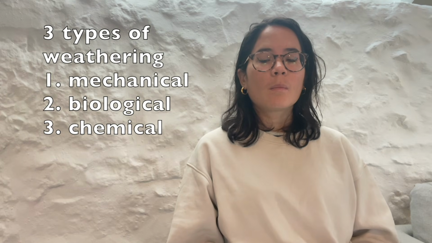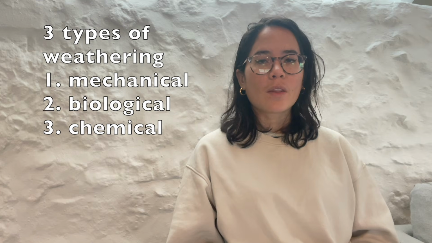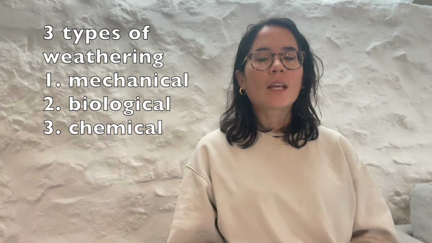So we've dealt with erosion now, but what about weathering? As the name suggests, it's how different types of weather may affect the river's shape and flow. There are three types we are going to look at today: mechanical weathering, biological weathering, and chemical weathering. And there is some overlap with the chemistry specification for some exam boards. So mechanical weathering, the freeze-thaw type of weathering.